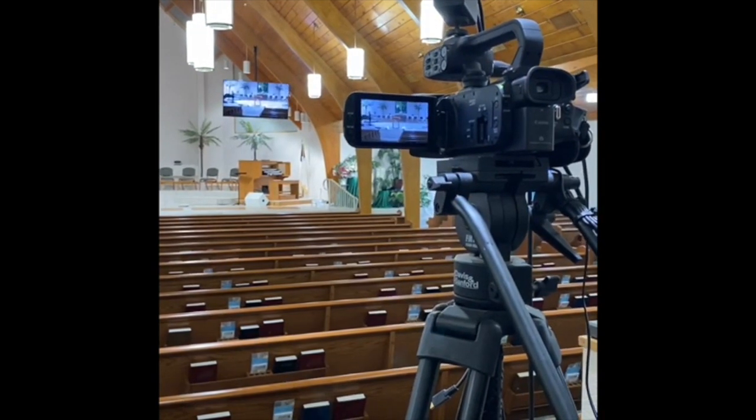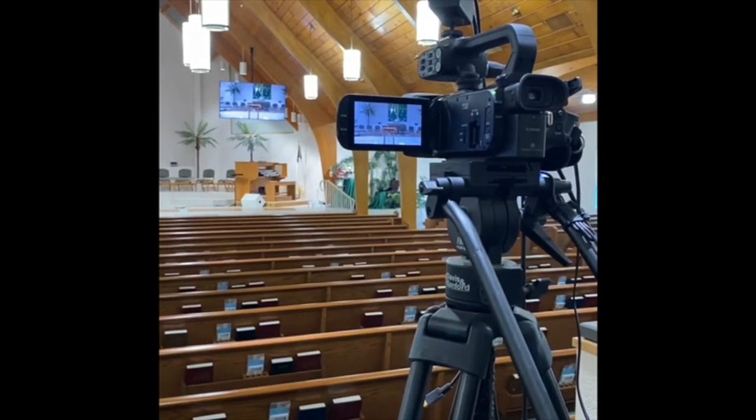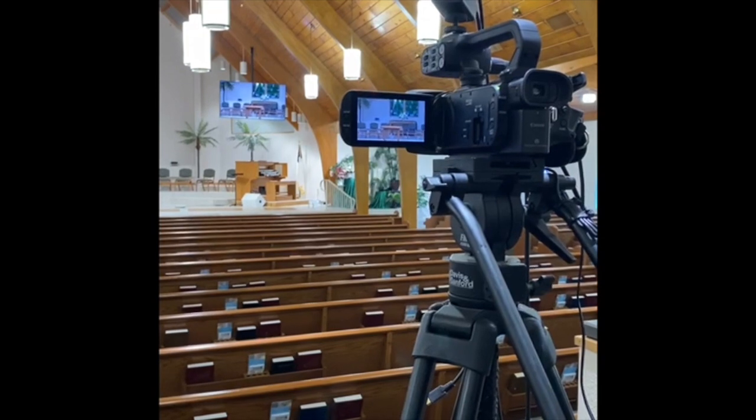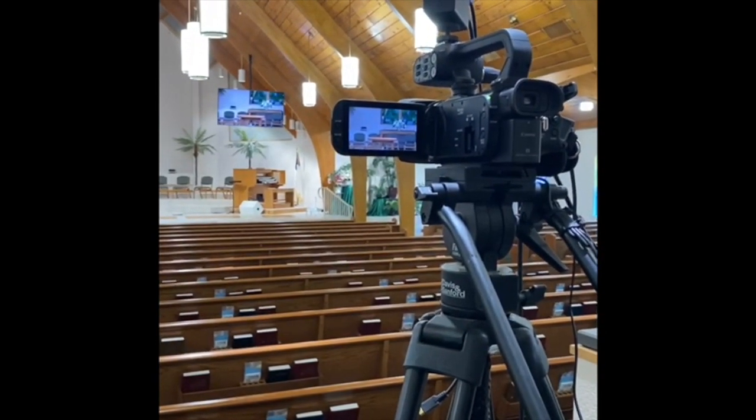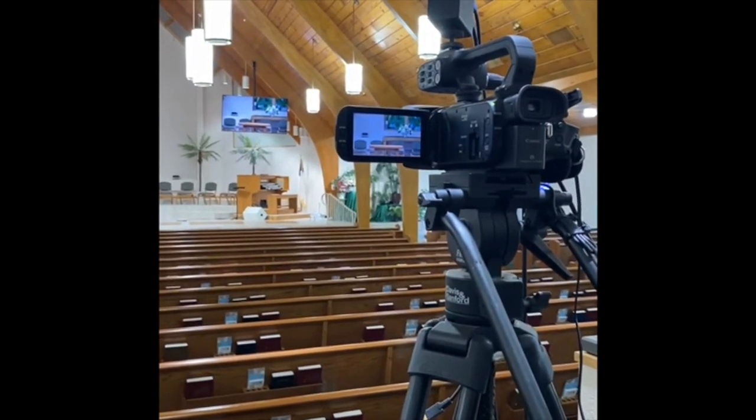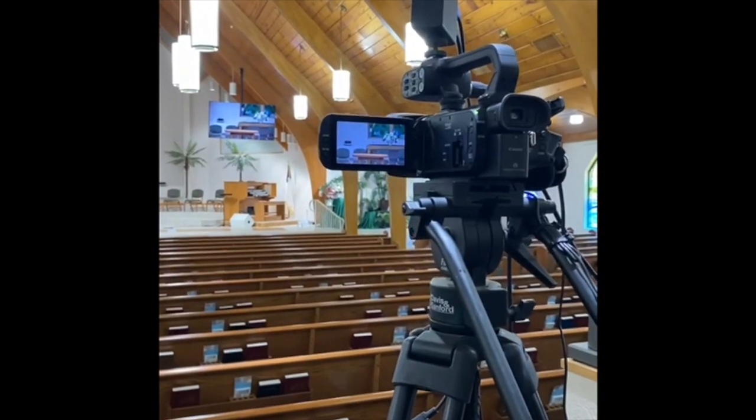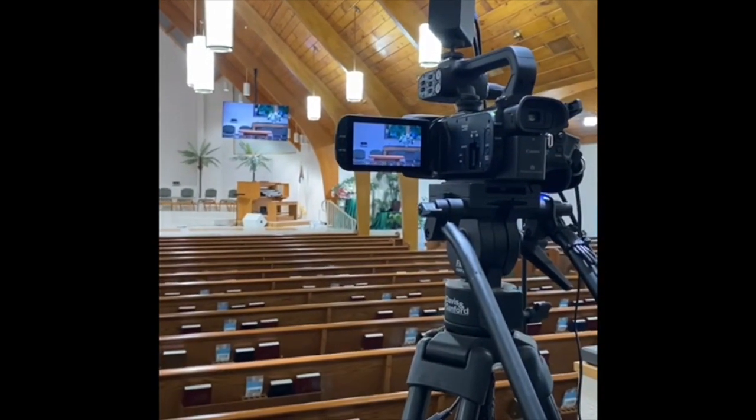And then we have a close-up of someone, say if someone's at the pulpit, that close-up is emphasizing the person or a particular object, or in the case of a person, it could also emphasize the person's emotion.